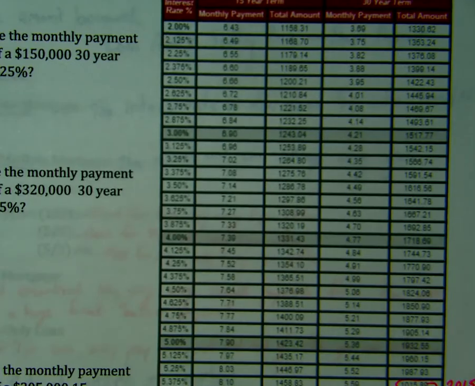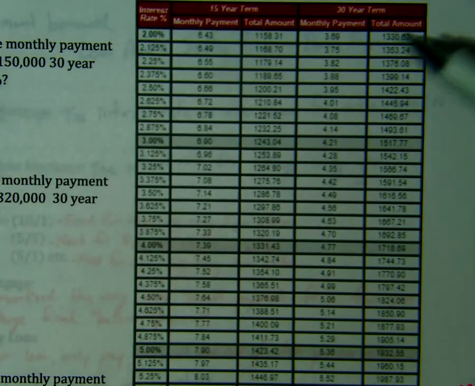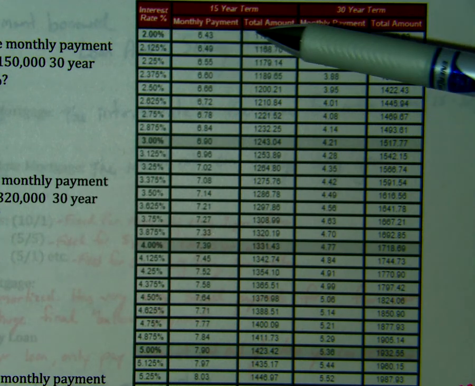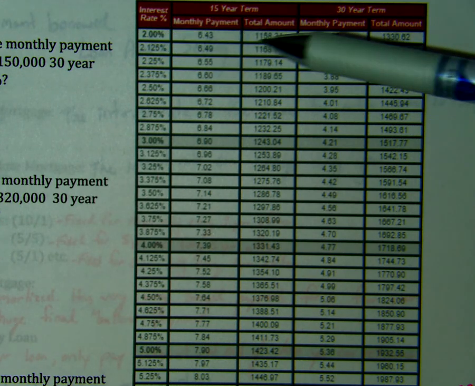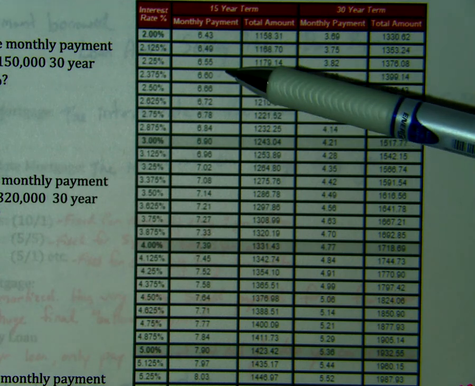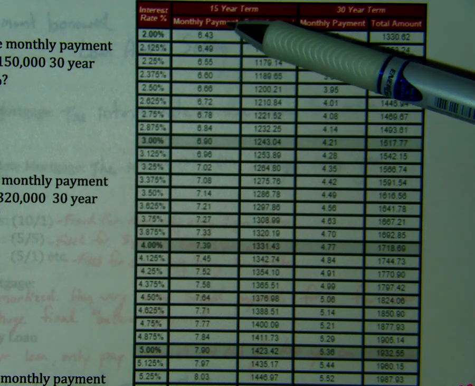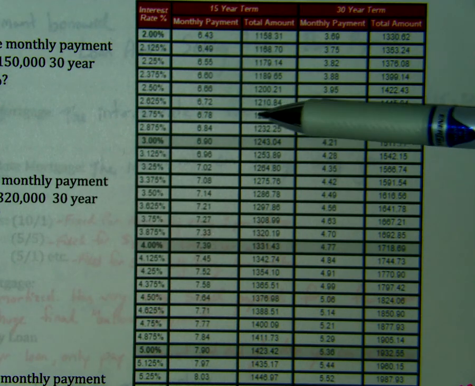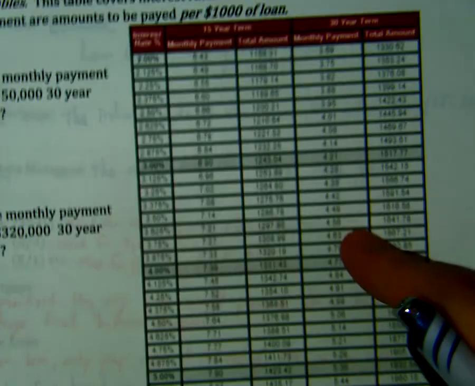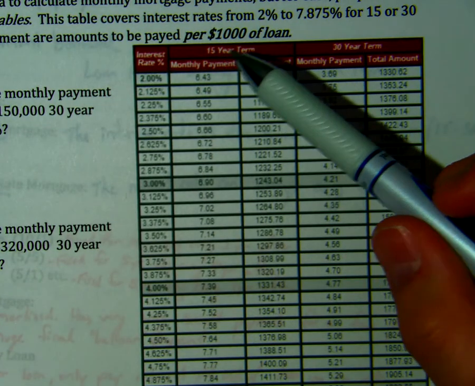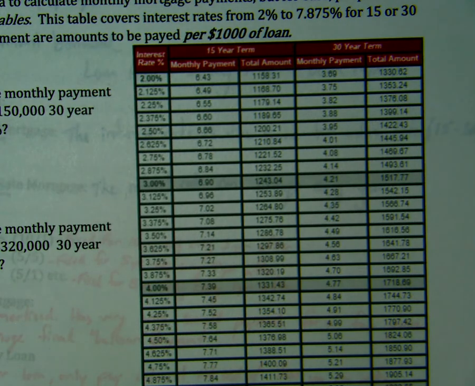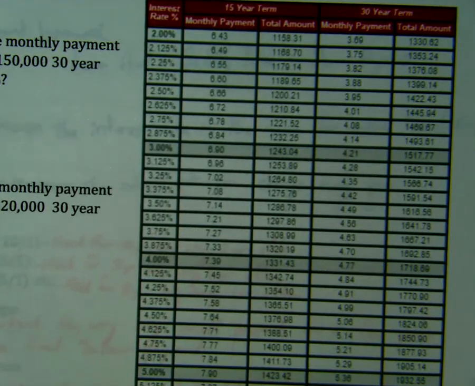Let me zoom in here. Okay. So in this table, you have an interest rate, and then you have different amounts of money for a 15-year term and a 30-year term. So you have a ratio here for the monthly payments and a ratio for the total amount that you have to pay. And these are ratios based on every $1,000 of loan. Okay. So the way this works, I'll do an example and then I'll let you try some of these.